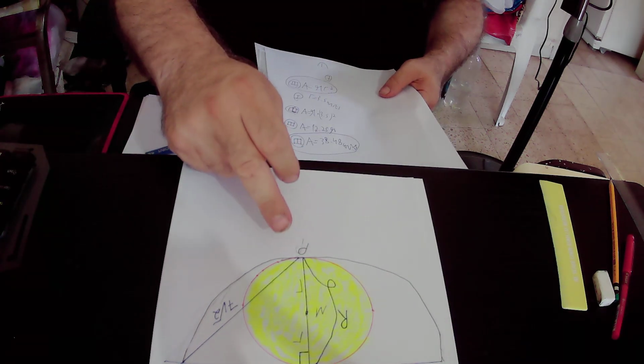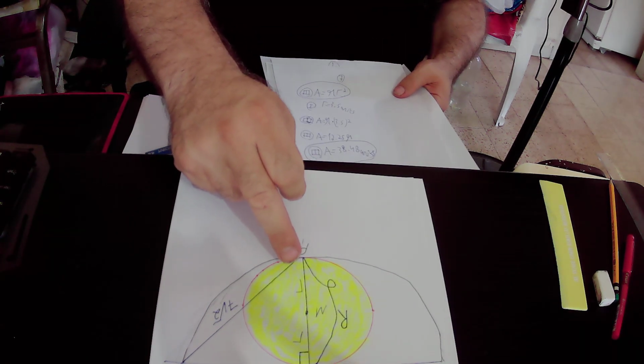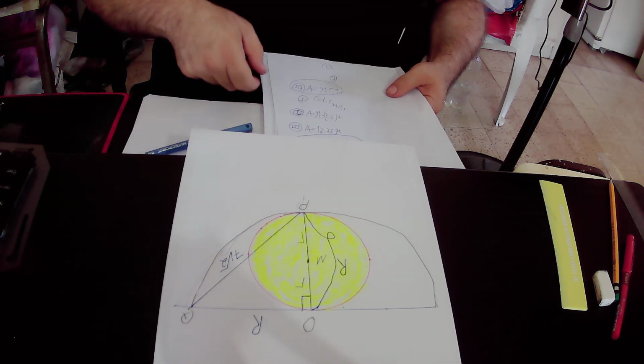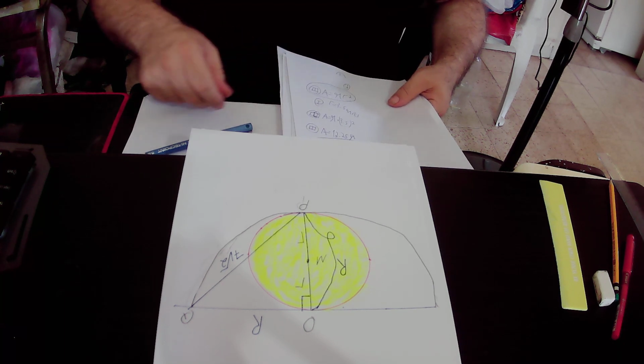Okay, the area of the yellow circle equals 38.48 units. Okay, thank you very much.